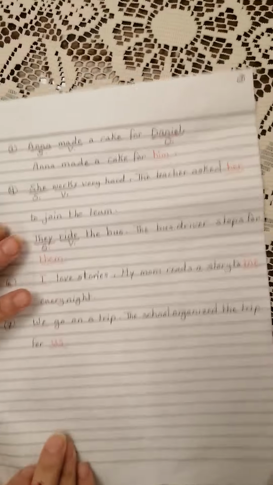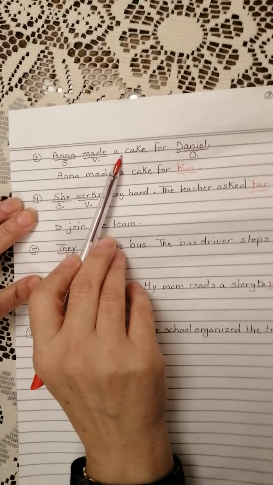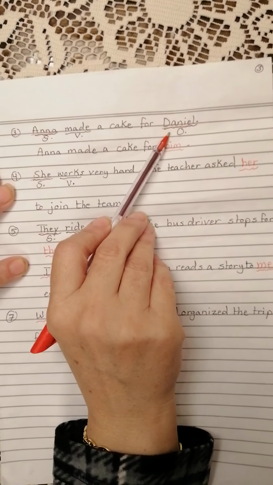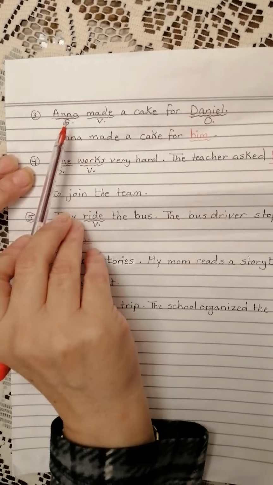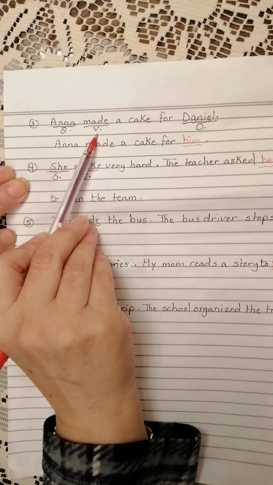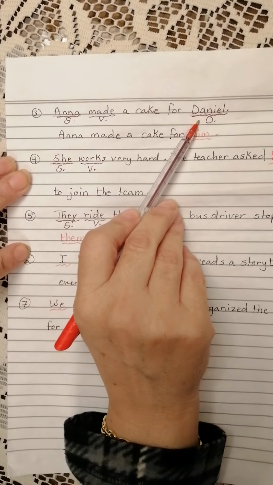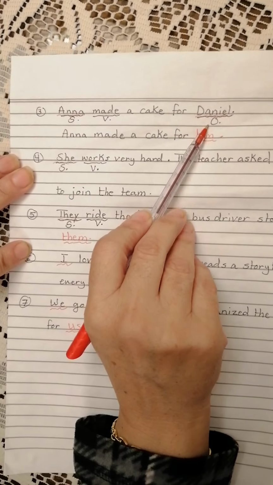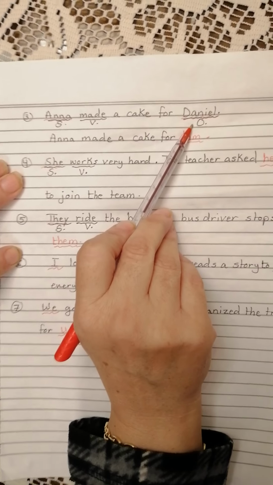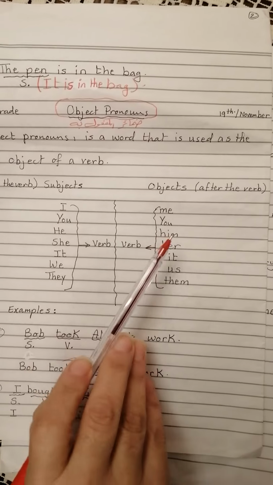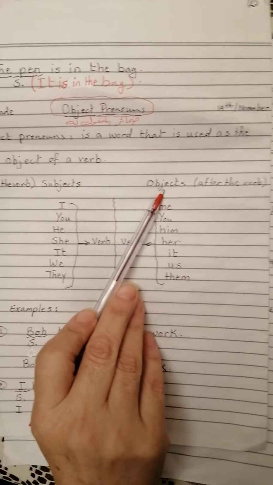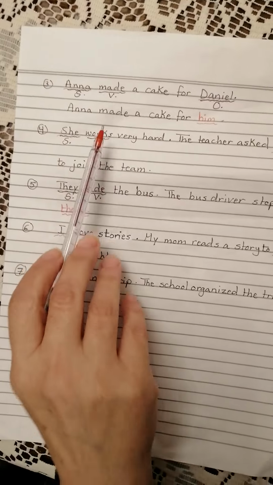Look also at these examples. Anna made a cake for Daniel. Anna is the subject, made is the verb, and Daniel is the object. Daniel is a boy, so as you see in the list, it becomes him. We replace Daniel with the object pronoun him.